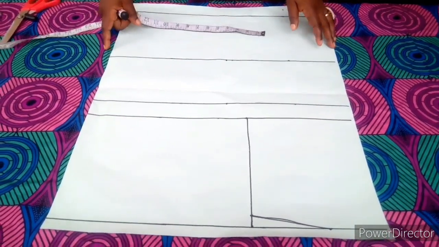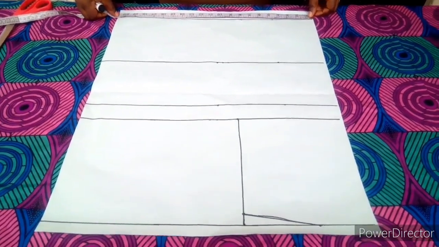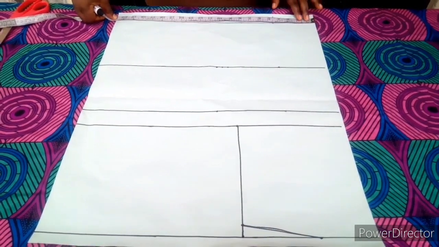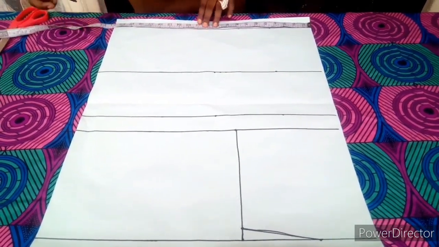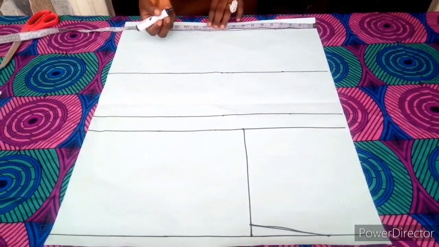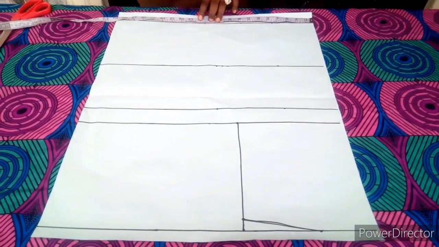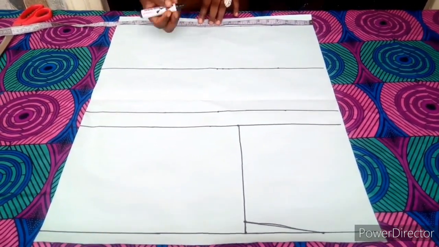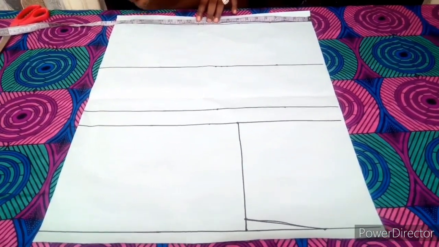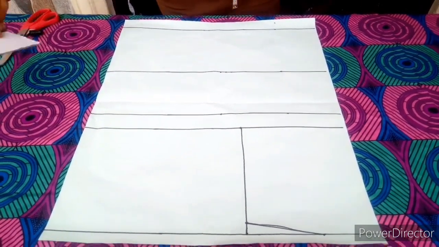Please don't forget that. So come down to my hip. My hip is 46. Divided by 4, you will get 11.5, which is here. Then you add an ease, which is 11.5 plus half-inch, which will make it 12. So now I'm going to connect.